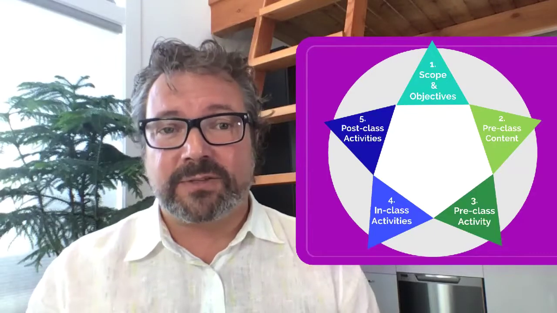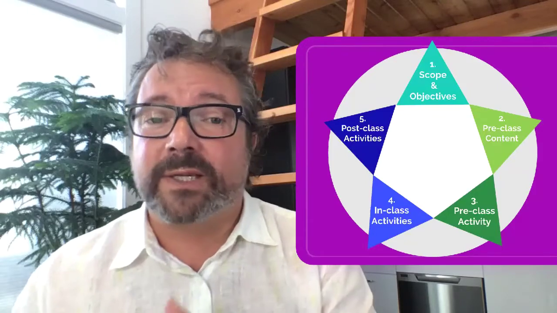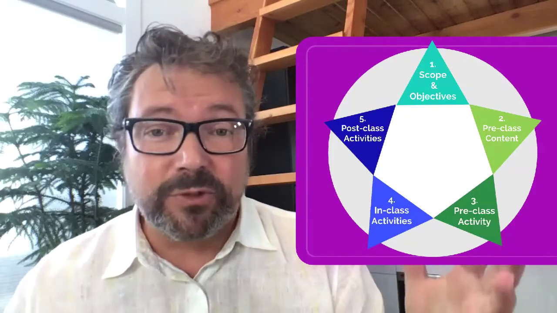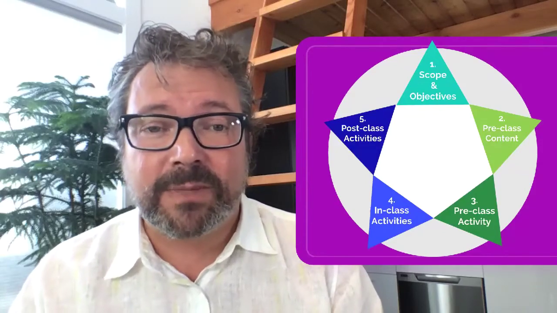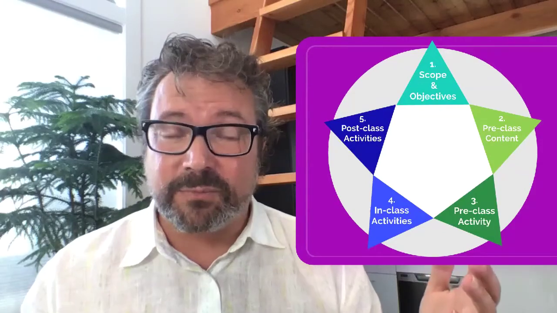And then finally, there's the post-class activities. So now that they've gotten this material and digested it with peers, what do you want them to do with it out in the world, or what are the next steps insofar as the content and their building of knowledge? So basically, those are the steps that are involved with making a flipped model.